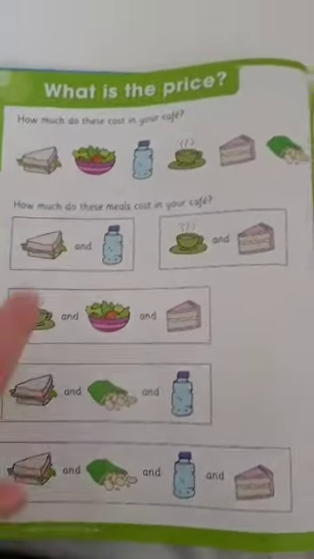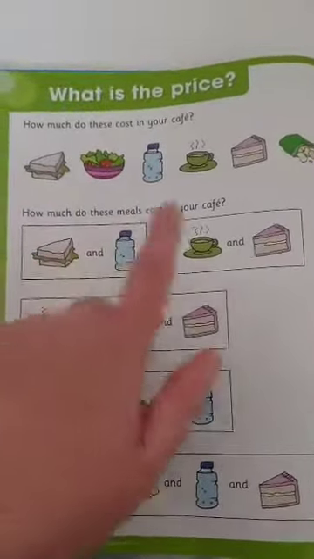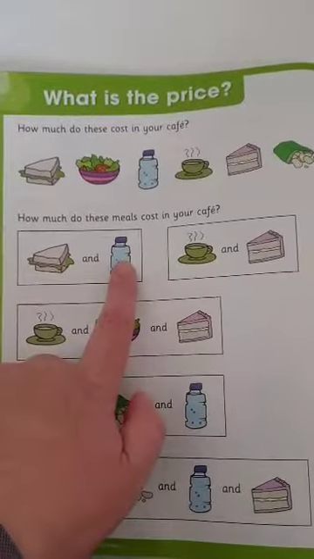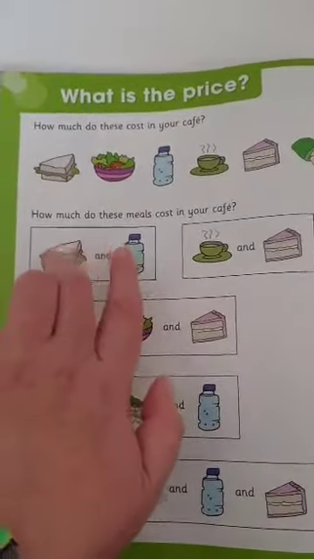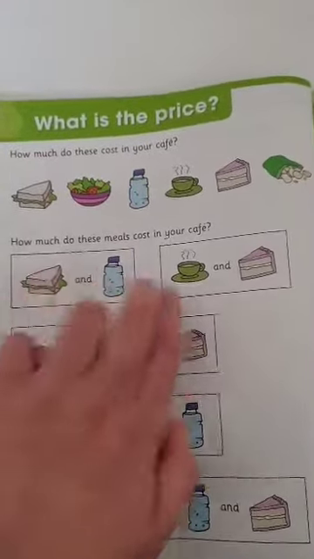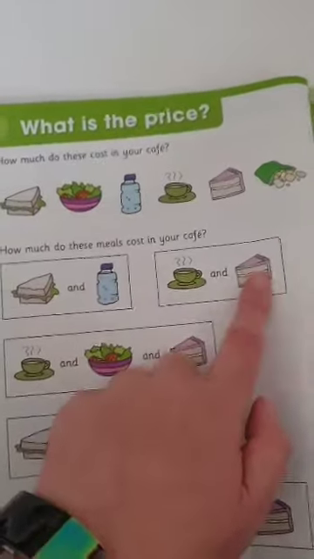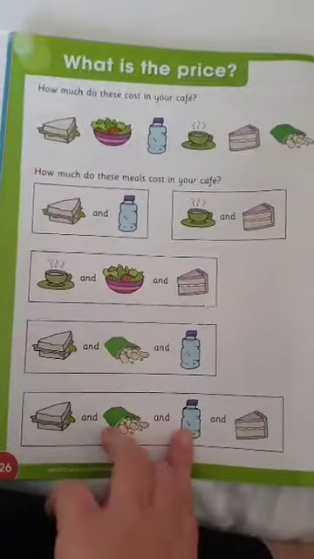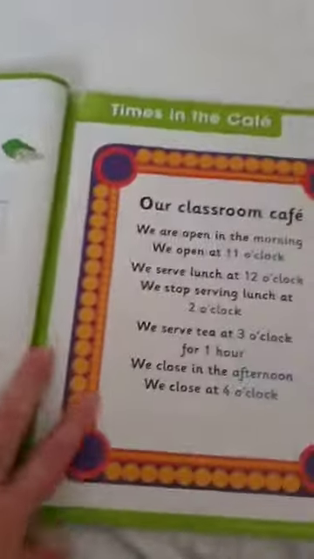On your menu, you can include a combo. So a sandwich and a water is going to cost. So if this one's 5 Rand and this one's 3 Rand, it's going to cost 8 Rand. If this one's 7 Rand and this one's 10 Rand, it's going to cost 17 Rand. So you can show some combos in your menu.